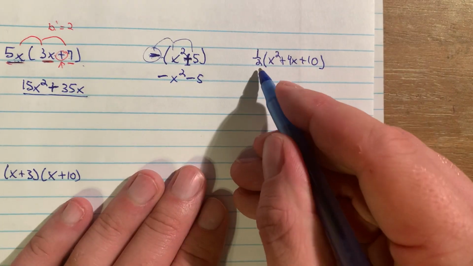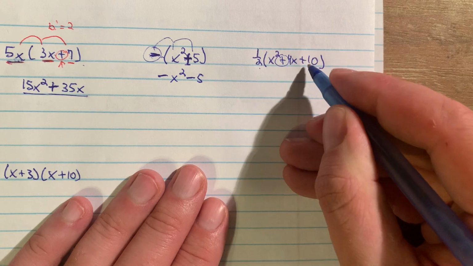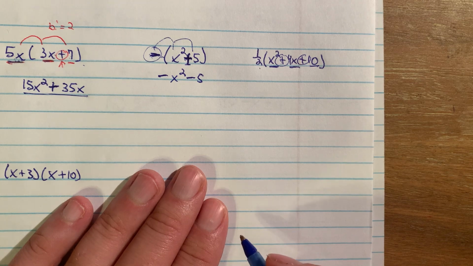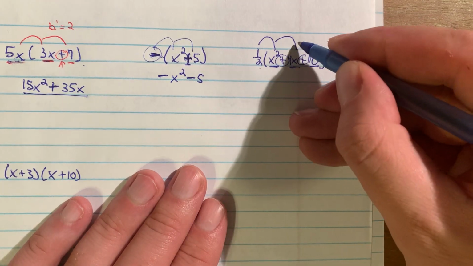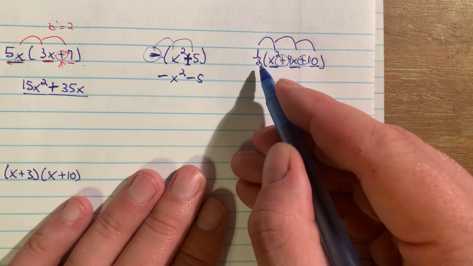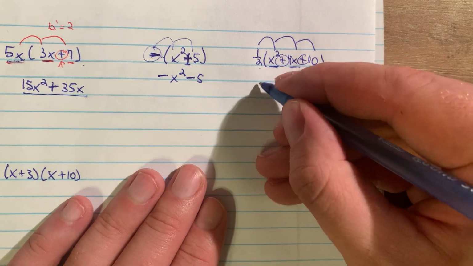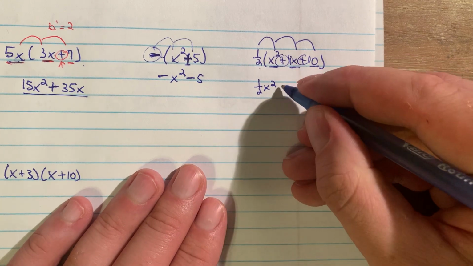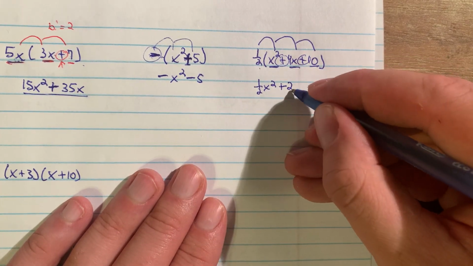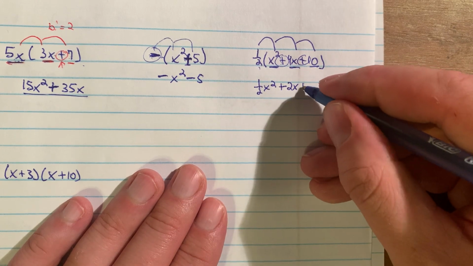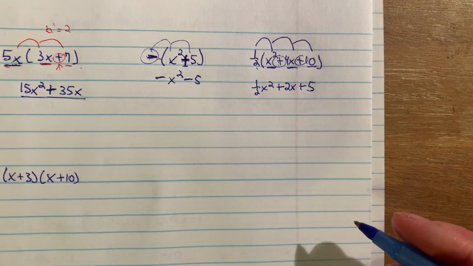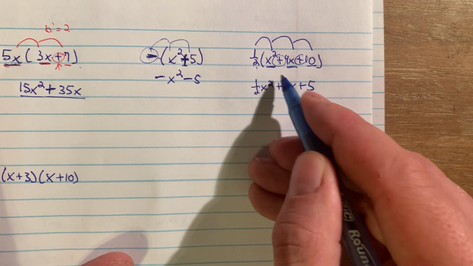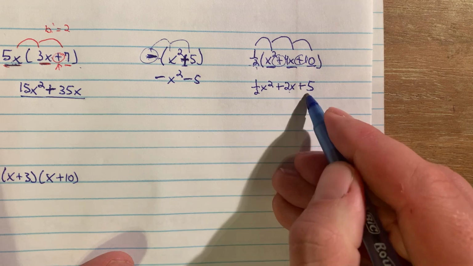And we can even distribute something like a half. Notice this is a trinomial. There's 1, 2, 3 terms being separated by pluses or minuses. The 1/2 will multiply times all of them. This is how distributing works. 1/2 times x squared is just 1/2 x squared. Half of 4 is 2, so half of 4x is 2x. Half of 10 is 5. So another way to think of multiplying by a half is dividing by 2. So 4x divided by 2 is 2x. 10 divided by 2 is 5.